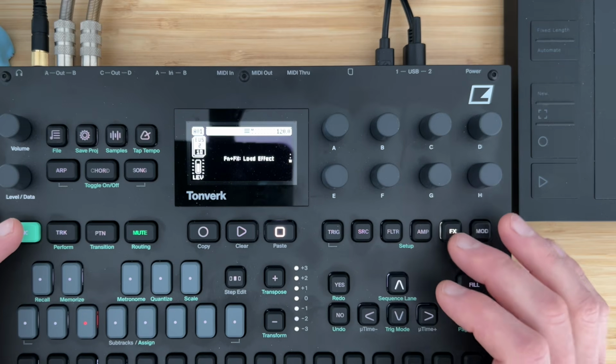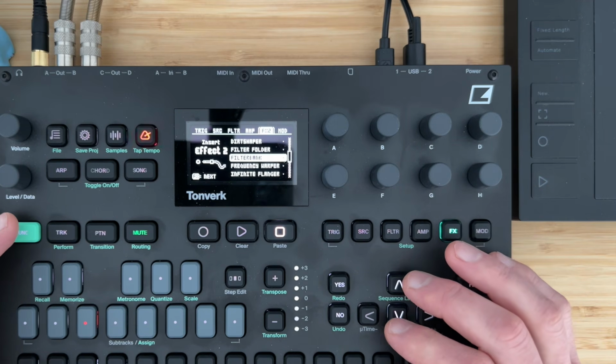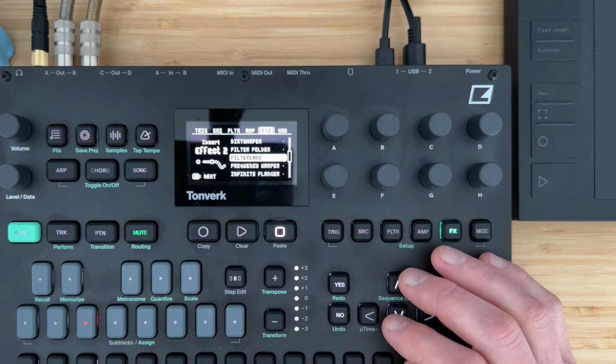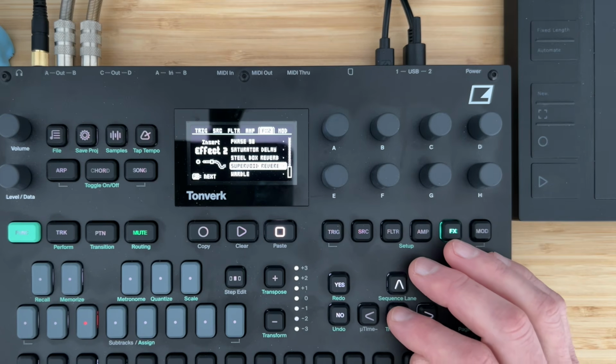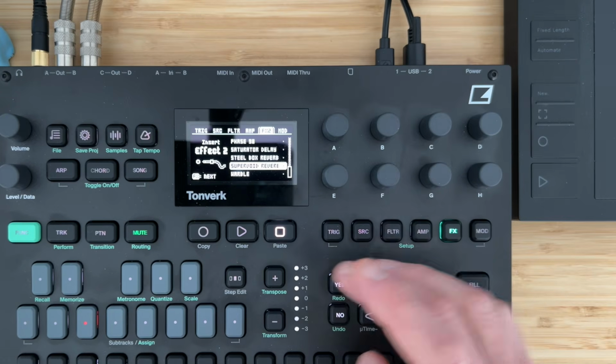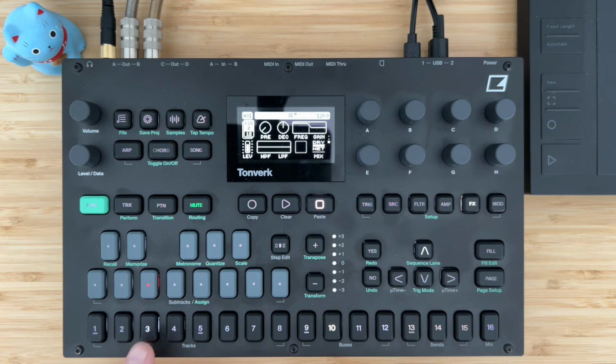And then on the second slot, we're going to put them, and the reason I put them on the bus and not on the track effects, I'll show you that very quickly, is that here on the bus we have access to the reverbs. So we'll load the super void reverb here, and I'll just very quickly jump back to here. This is track 3.